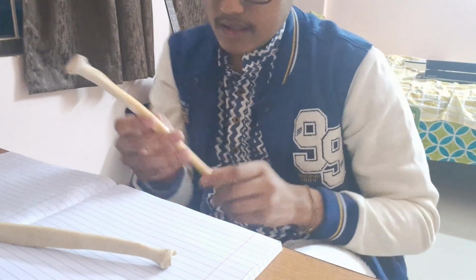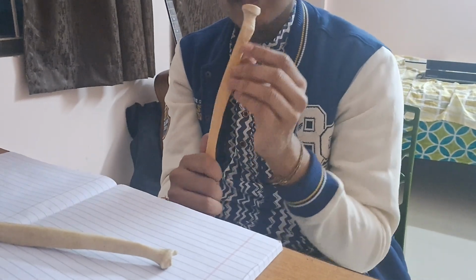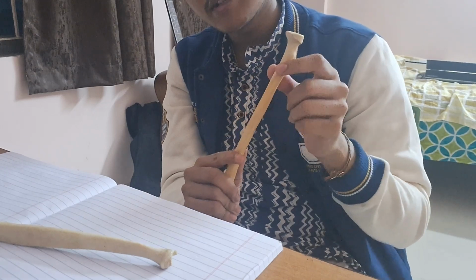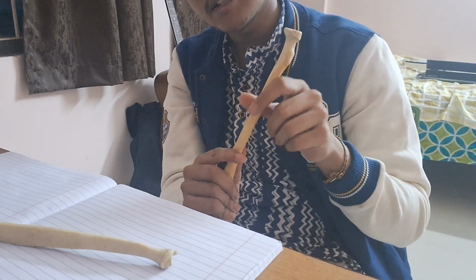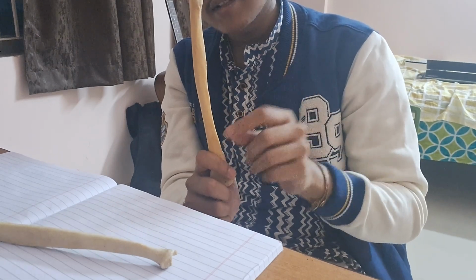The anterior border is oblique. The upper oblique part gives attachment to the flexor digitorum profundus, while the lower part gives attachment to the extensor retinaculum.